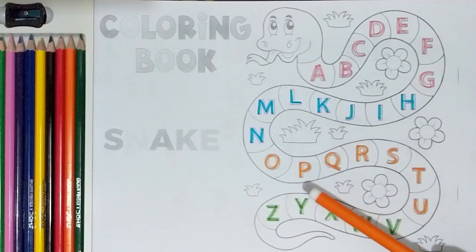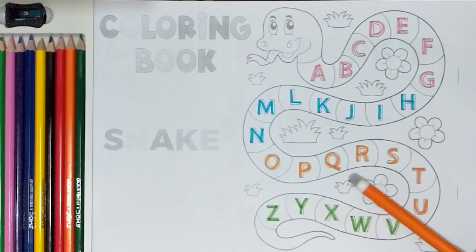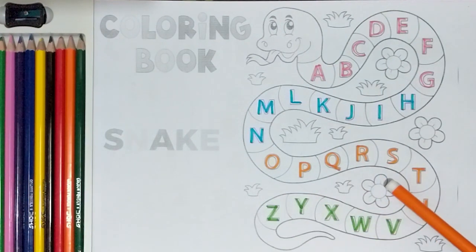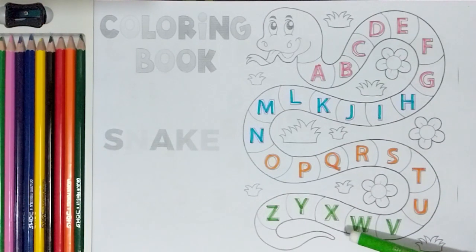O, P, Q, R, S, T, U. Green color. V, W, X, Y, Z.